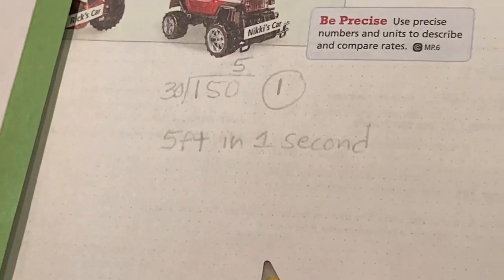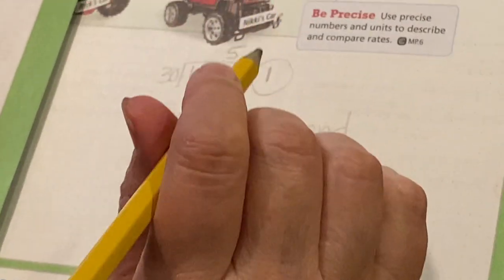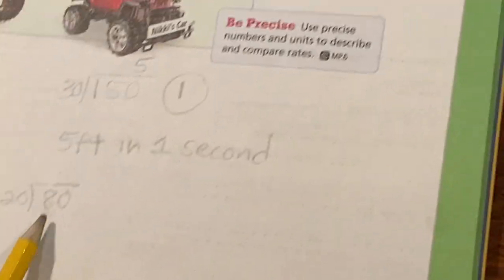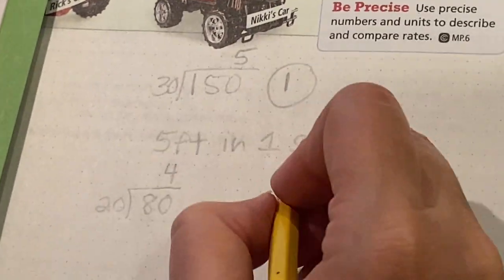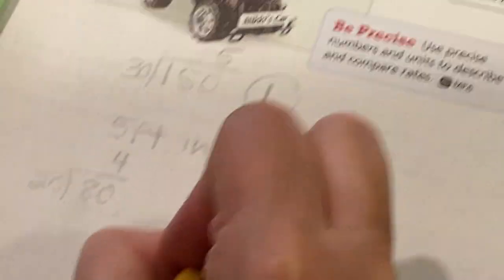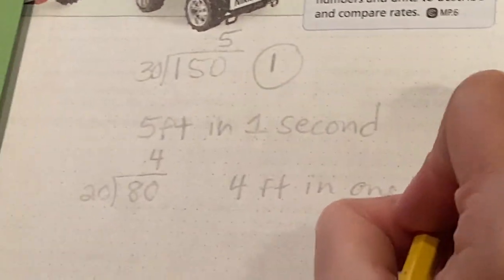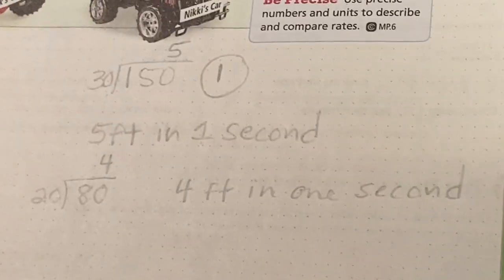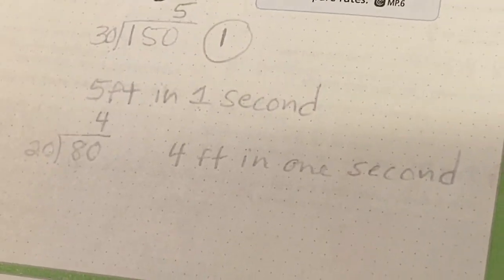Now let's do the same thing with Nikki's car. So if I want to know how far Nikki's car can go in 1 second, I will divide the distance by the amount of time. So I'm going to divide 80 by 20, and that will go in 4 times. So that means that Nikki's car can go 4 feet in 1 second. So Rick's car is faster. Okay? Make sense? All right. Let's see.